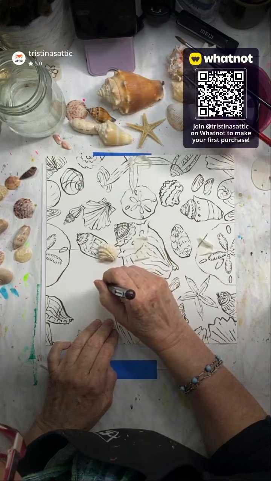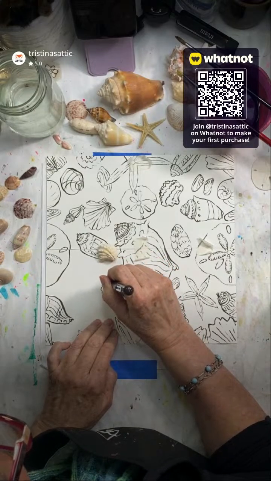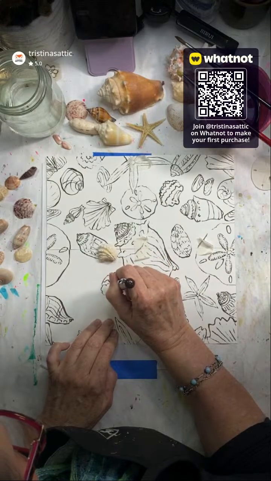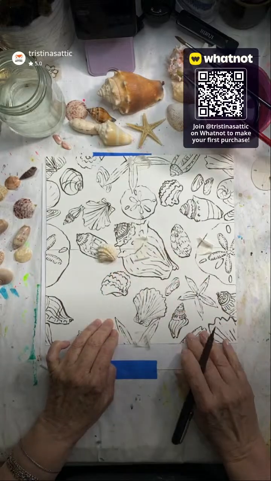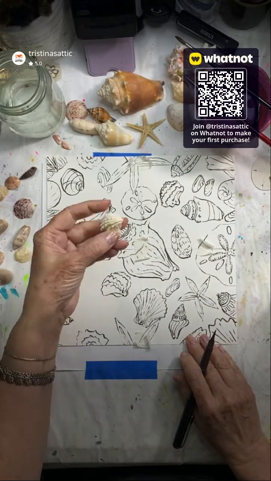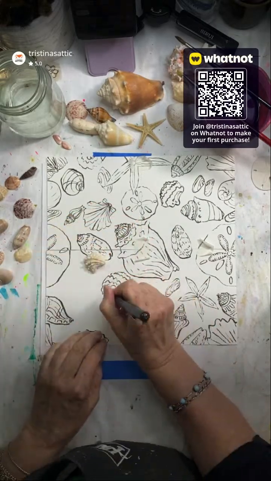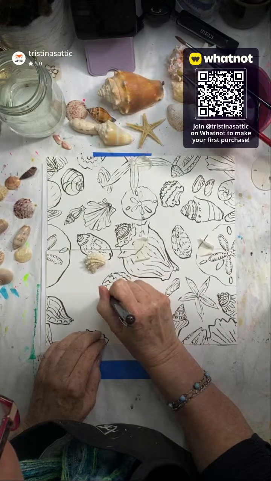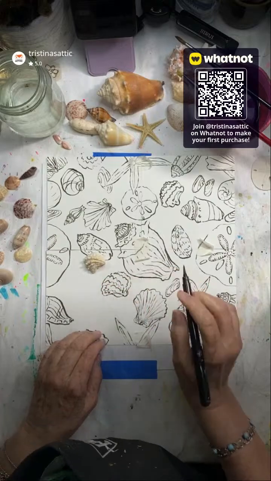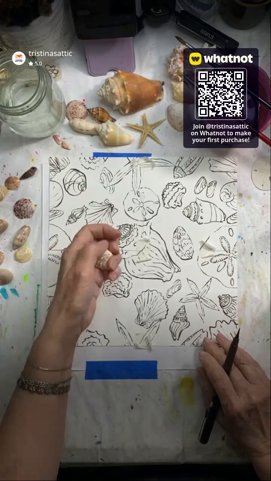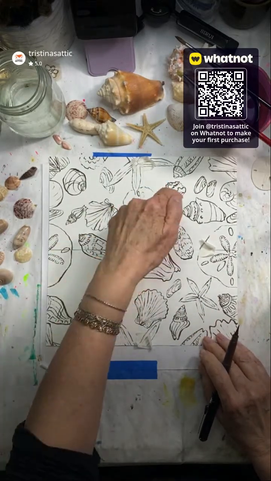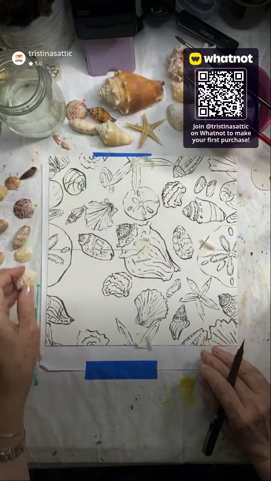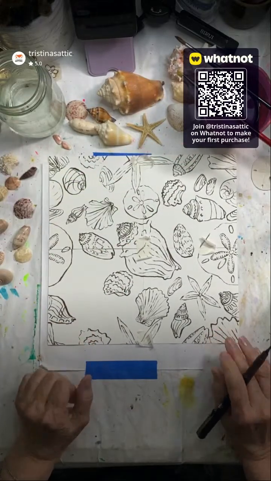And there is just a little bit more right here, like that. So that's what this shell looks like on the side. And then there's a little tiny ridge right here with some interesting marks right there. Okay, so it doesn't look like that one. It's a little bit different, but that's okay. It's handmade, right?